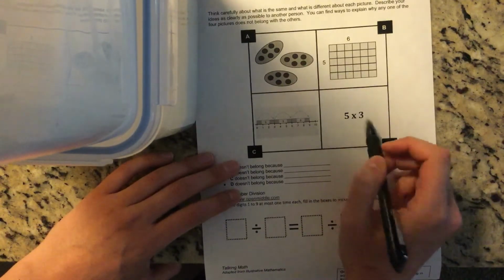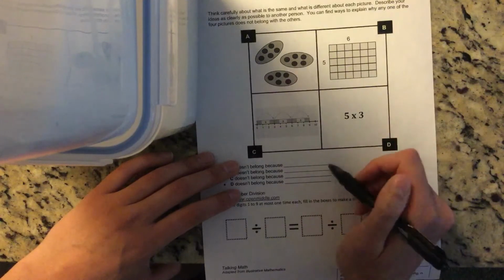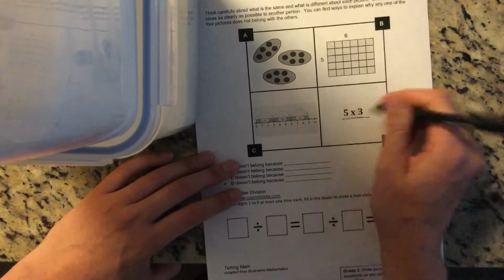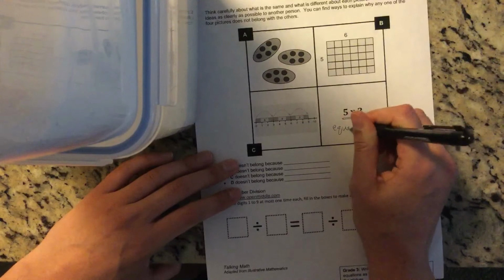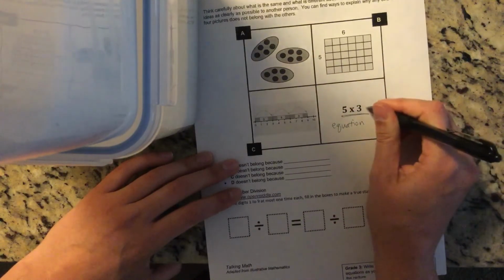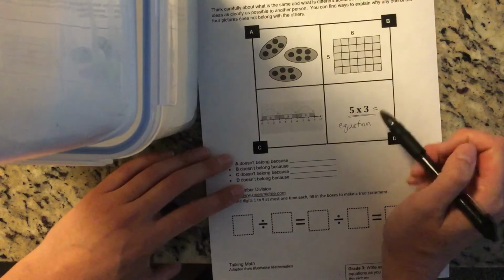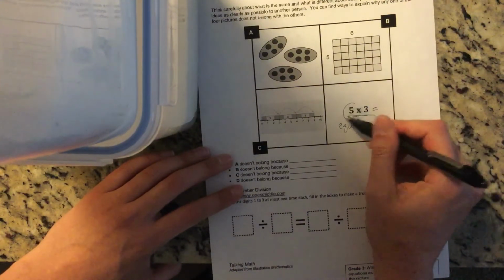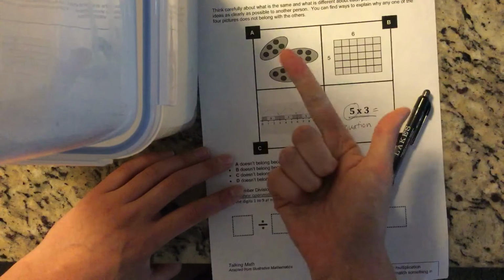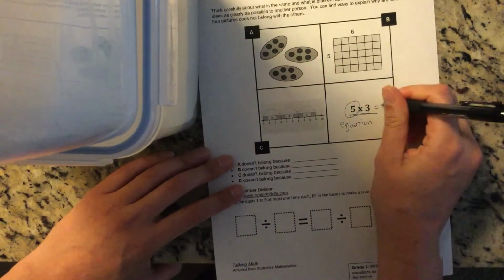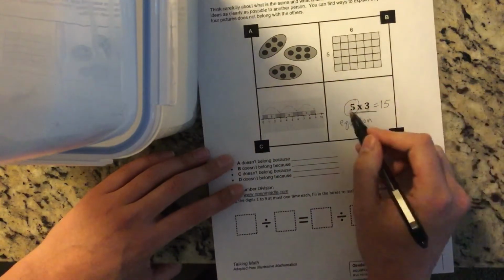There's just 2 numbers here, 5 times 3. Okay, so this is just a simple equation. 5 times 3. I'm going to go ahead and solve that equation so I have that number in my mind as I'm going through the rest of these. Okay, so I could count by 5s 3 times. So 5, 10, 15. Perfect. Okay, so 5 times 3 is 15.